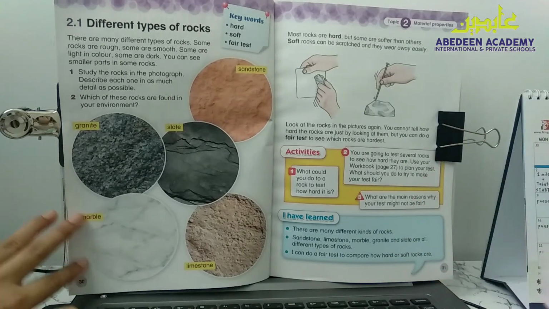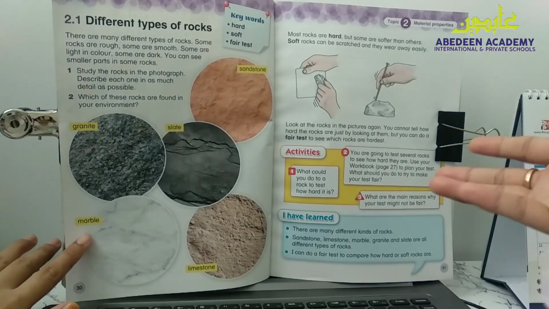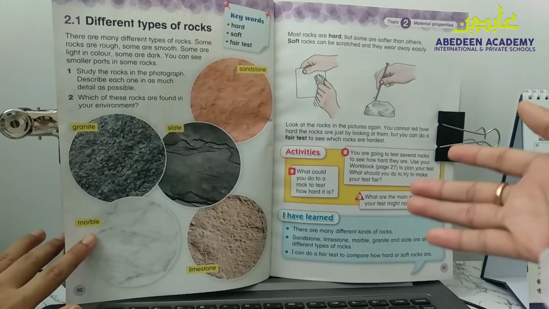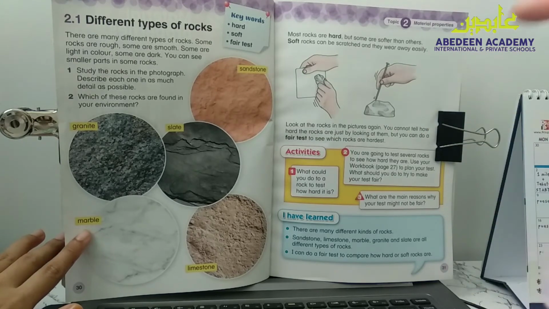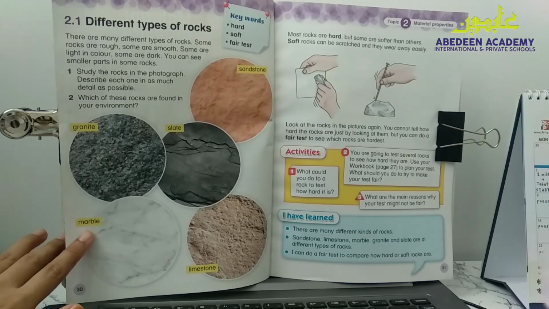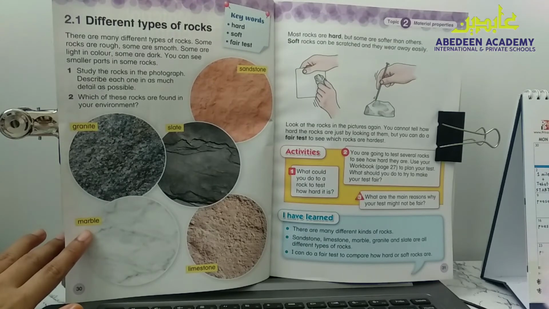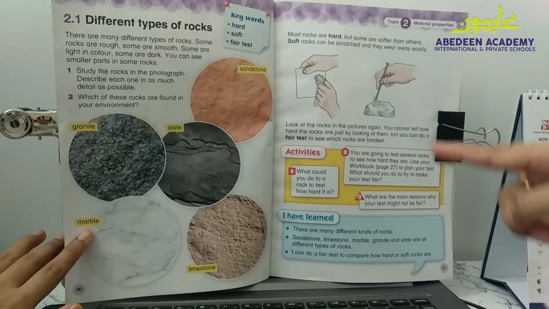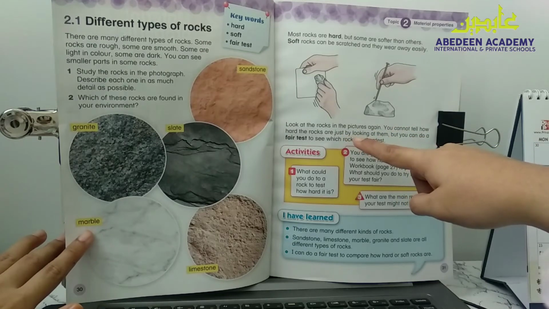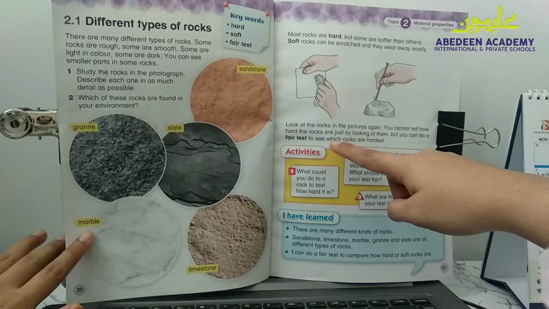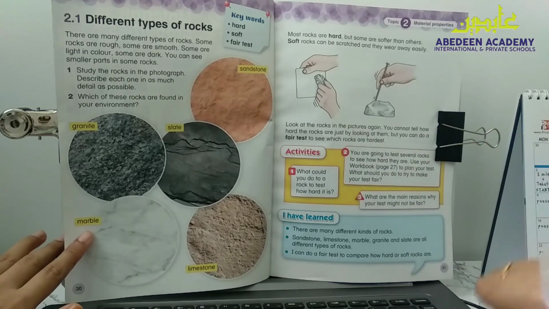Okay, if you want to experiment, you can take a rock outside of your house and try to scratch it with the back of a spoon, or if you have a nail, but be careful with the nail. You can scratch it off. Does it make powder or not? Does it make into smaller parts or not? If it makes smaller parts, it is soft. Okay, look at the rocks in the picture again. You cannot tell how hard the rocks are just by looking at them, but you can do a fair test to see which rocks are hardest.